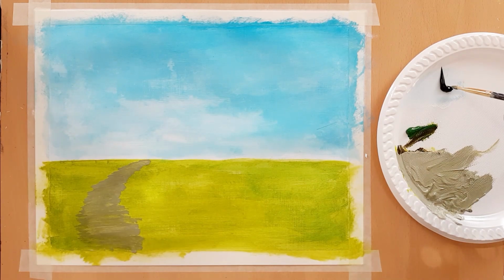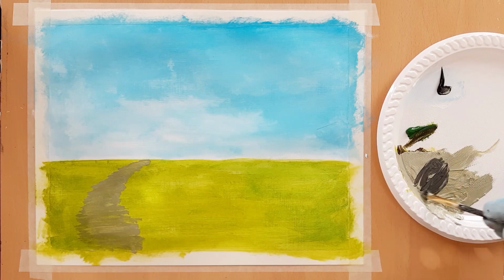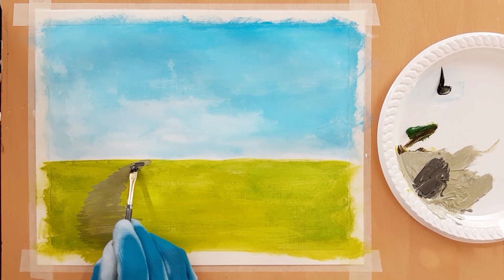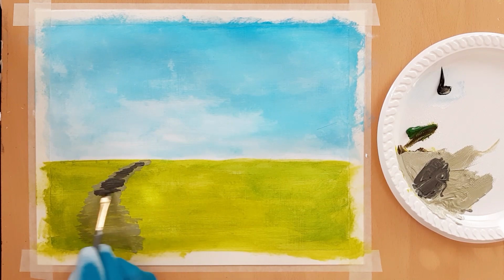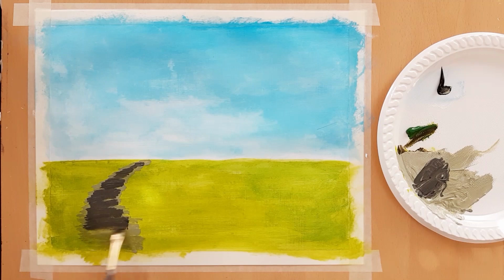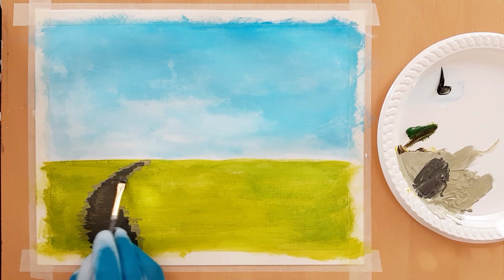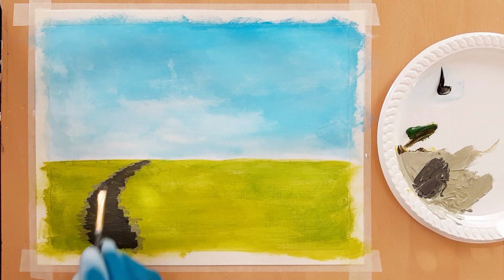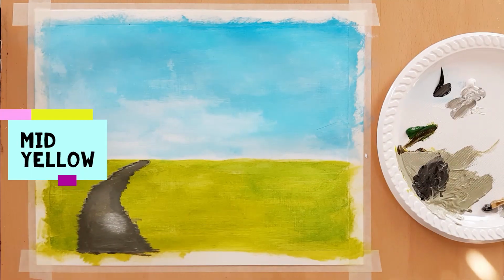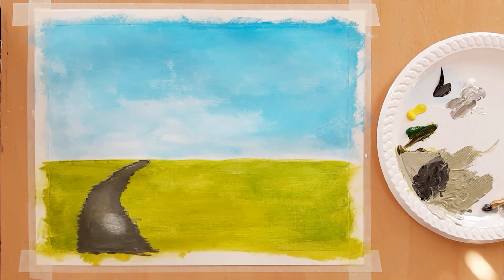After painting the initial layer, add some more black to the same mix and then paint a second layer. Next is to paint some distant trees and bushes.